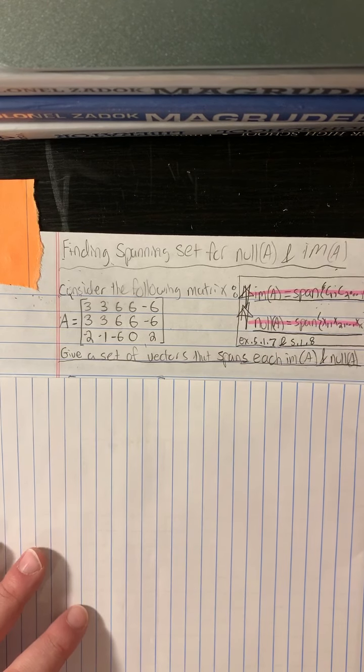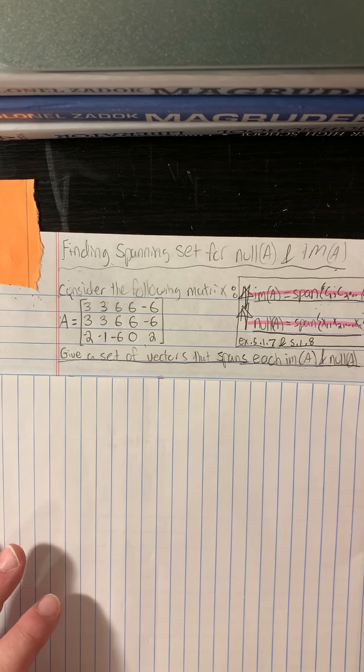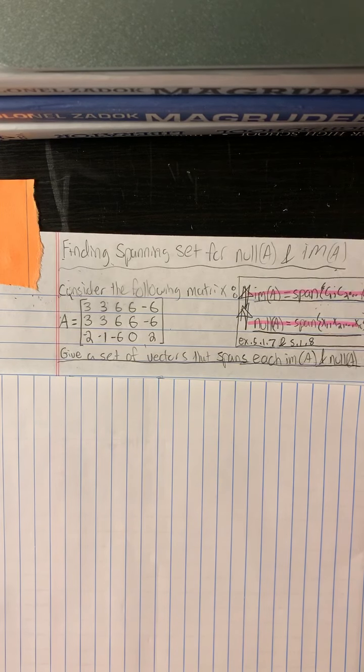Now, the spanning set for the null space is going to consist of all the basic solutions, the set x of R^n such that Ax equals 0, the homogeneous system of equations. And this is going to be found via the Gaussian algorithm.